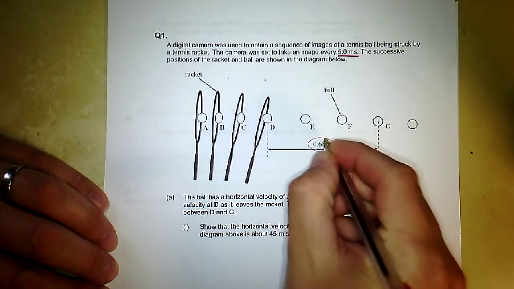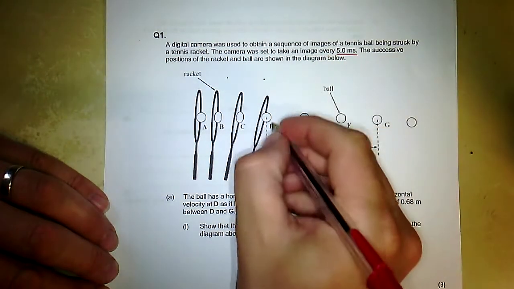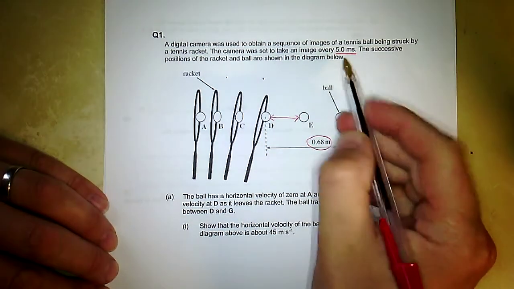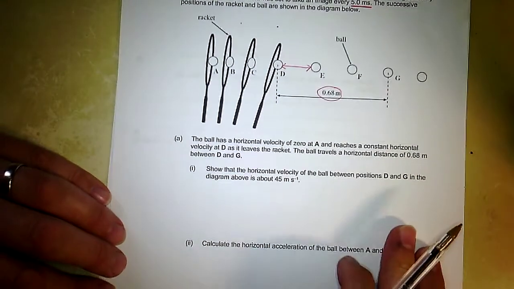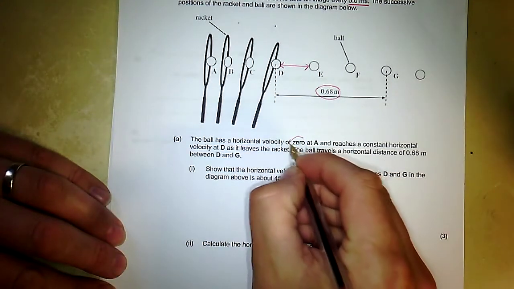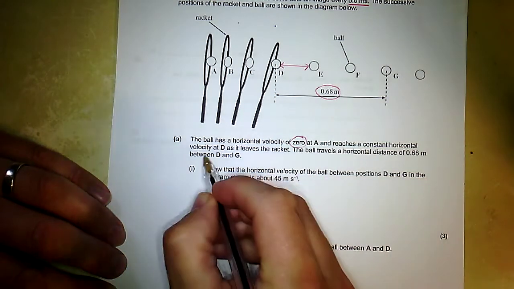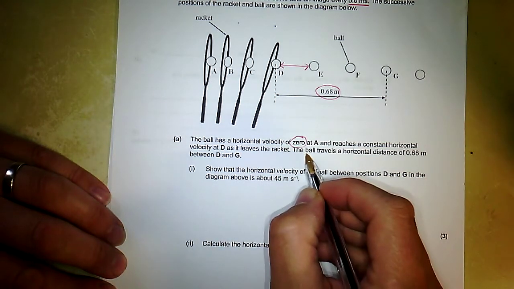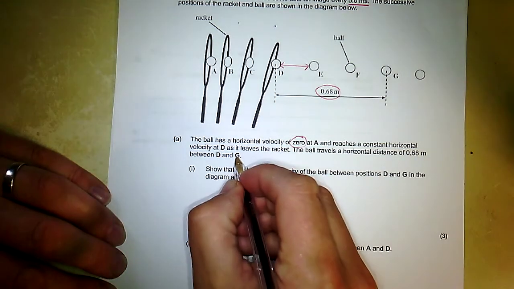We've got a distance marked on there. We had a time in the question. And the time, it says, is between images, so each of those gaps is 5.0 milliseconds. The ball has a horizontal velocity of 0 at A, and reaches a constant horizontal velocity at D as it leaves the racket. The ball travels a horizontal distance of 0.68 meters between D and G.